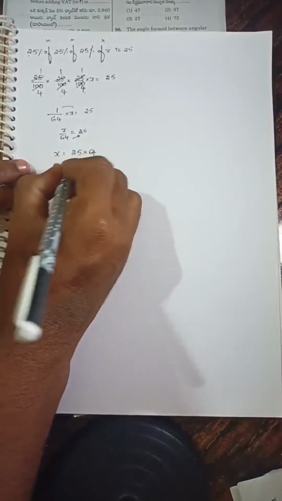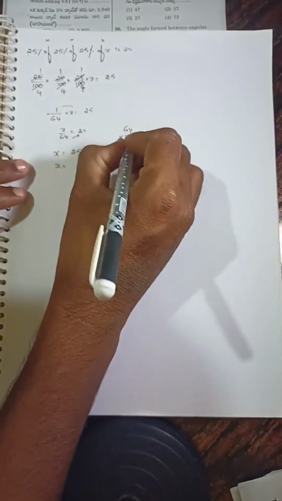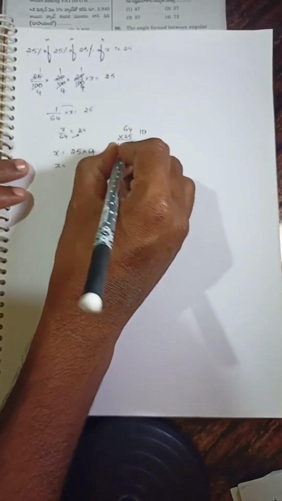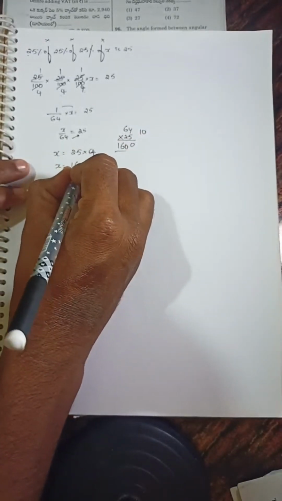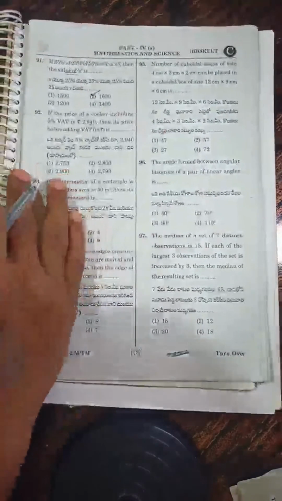So x is equal to 64 into 25. How much do we get? 25 times 4 is 100, 0 and 10 carry, 25 times 6 is 150 plus 10 is 160. So the value of x is 1600.